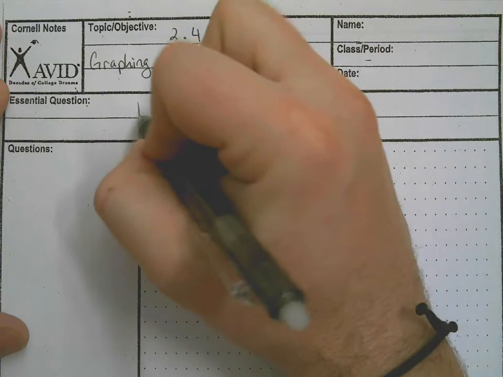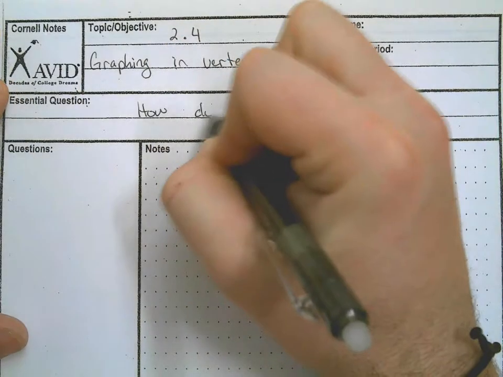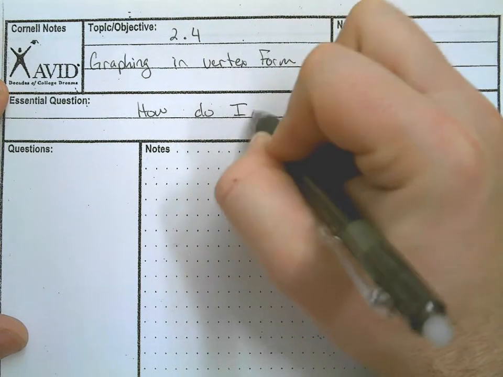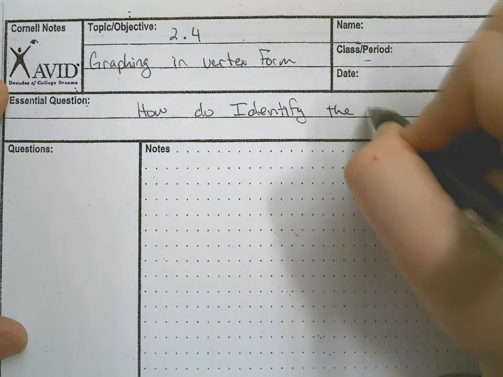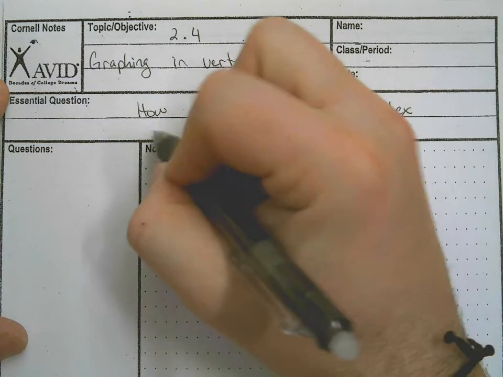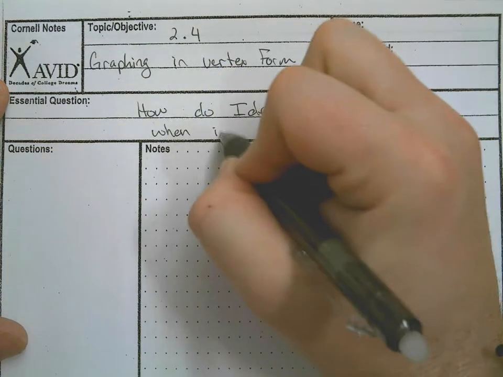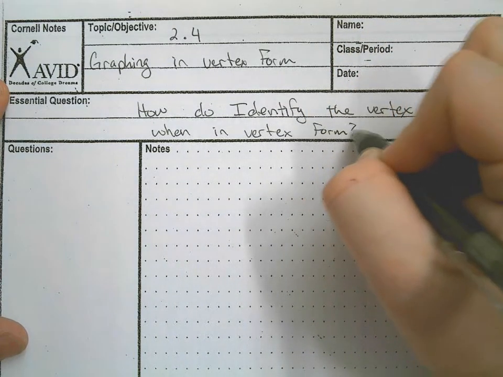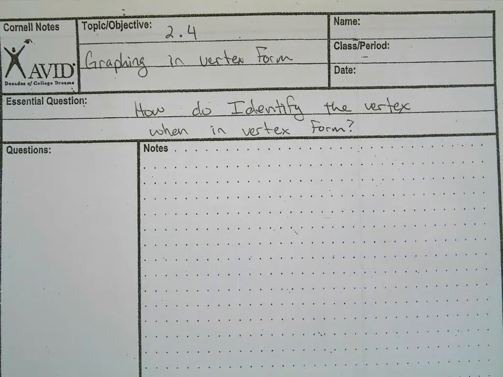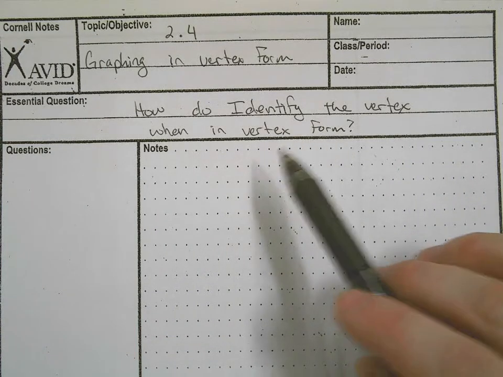Our essential question will be, how do I identify the vertex when in vertex form? And this is like the main new piece that we're adding to this.